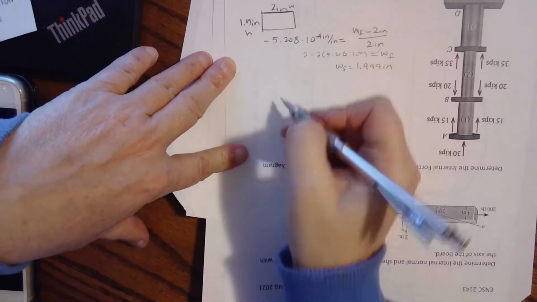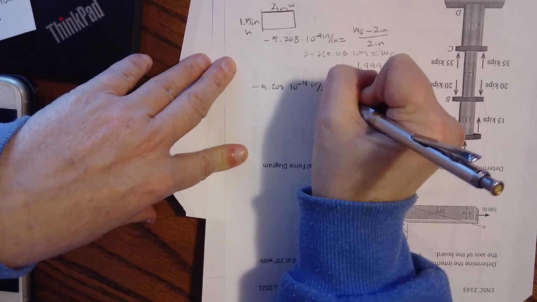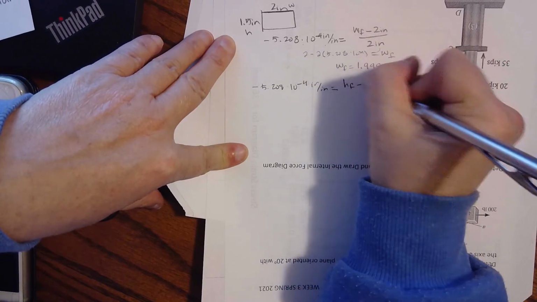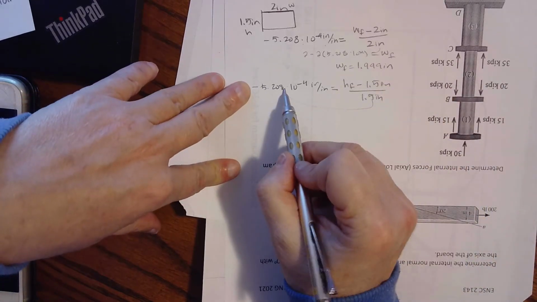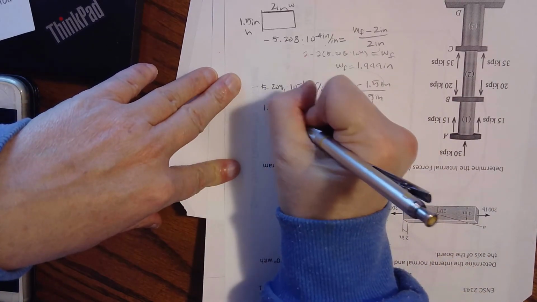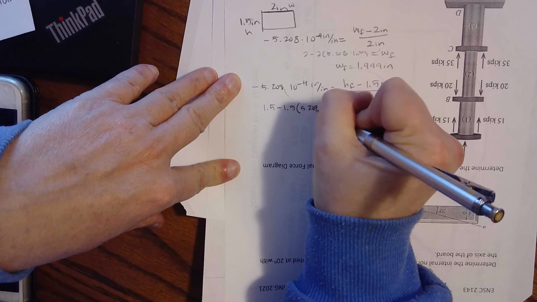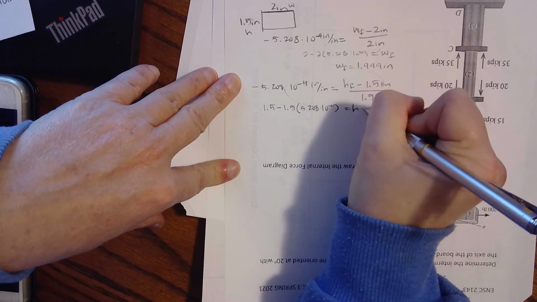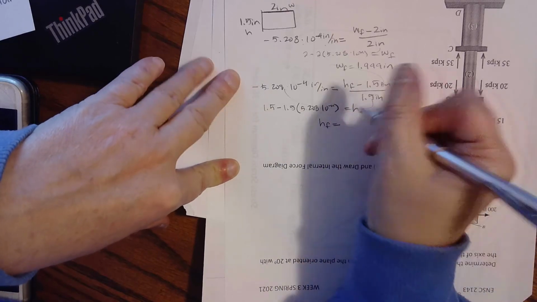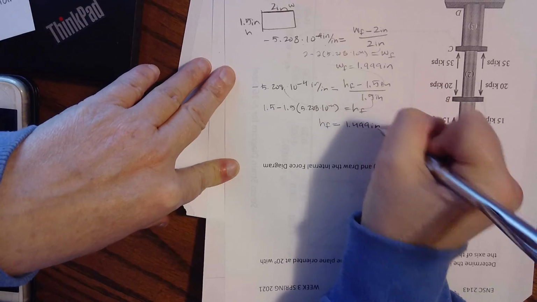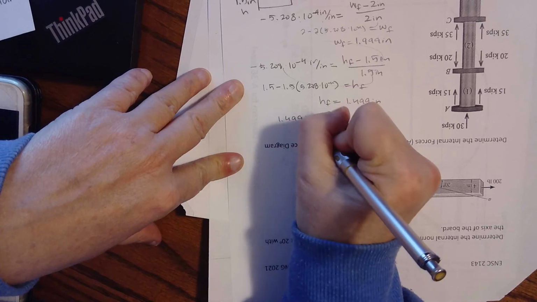Okay, now I can do the same thing. Negative 5.208 times 10 to the negative fourth inch per inch equals height final minus 1.5 inches over 1.5 inches. When I multiply, it's going to be negative. I'm going to add that positive to it, so I'm going to have 1.5 minus 1.5 times 5.208 times 10 to the negative fourth. That's going to be my height final, and I get that my height final is 1.499 inches.